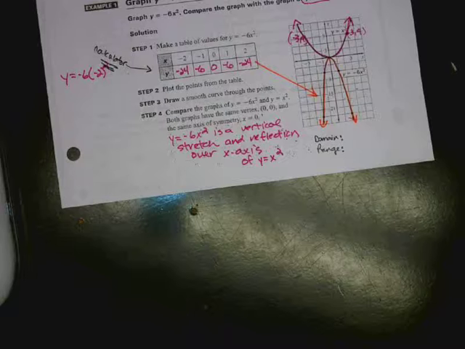So we have to write this every single time. The 6 makes it stretch, the negative makes it reflect. A vertical stretch and reflection over the x-axis of y equals x squared.